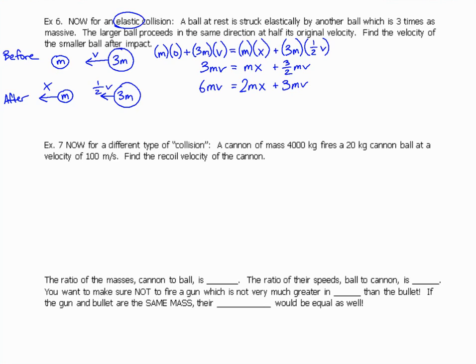Not a required step, but it makes it easier. So then I'm going to subtract this 3mv to the other side. So we have 6mv minus 3mv equals 2 times mass times x. And then you solve for it and you find that x equals 3/2 v.